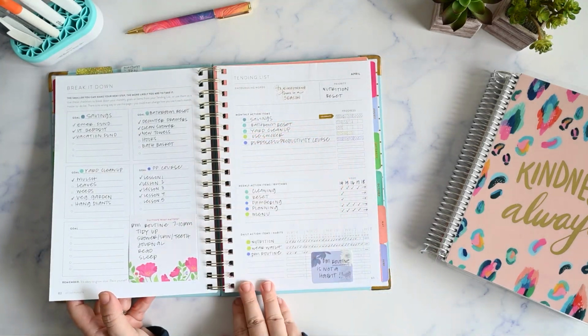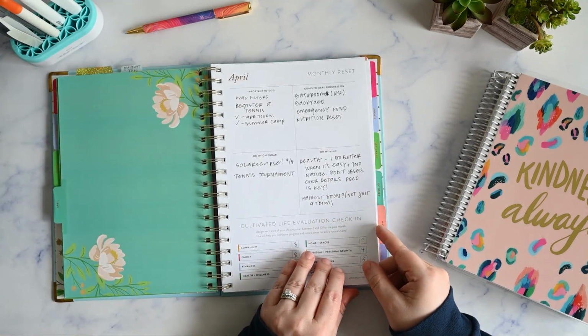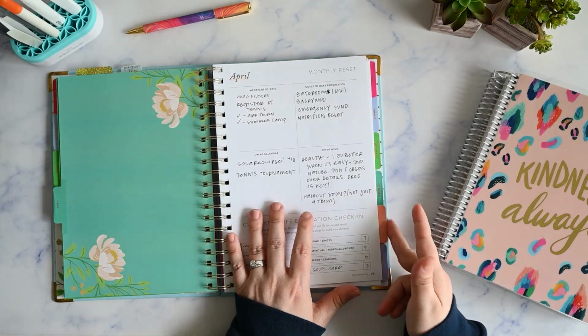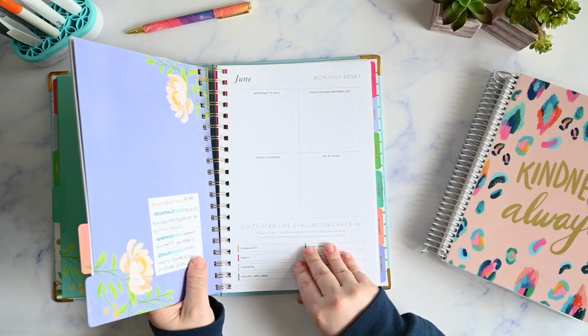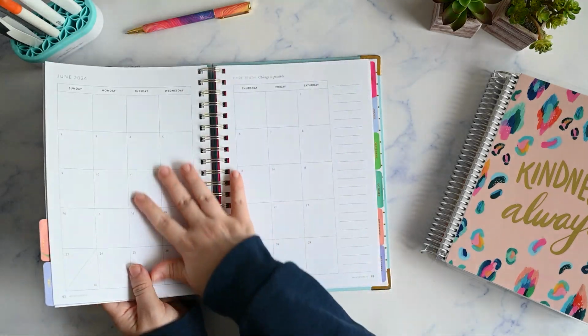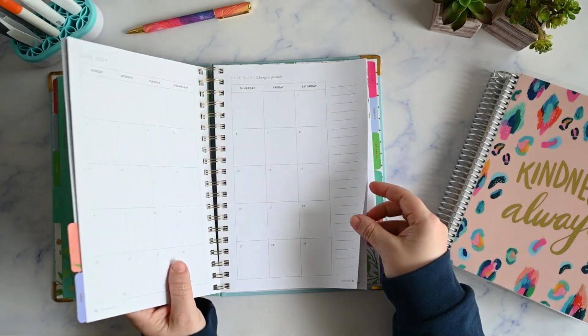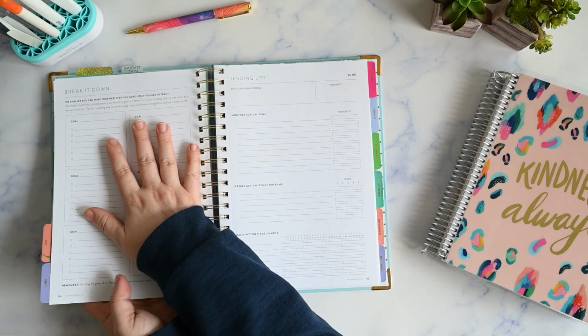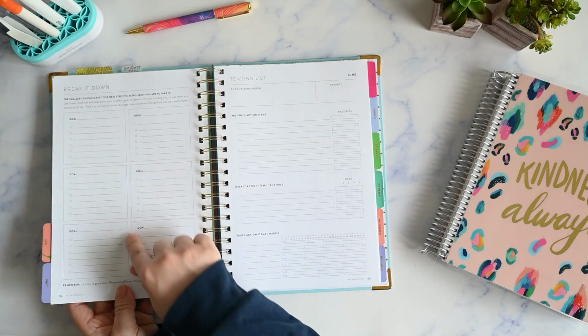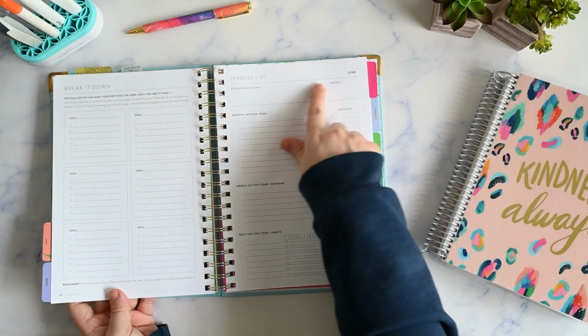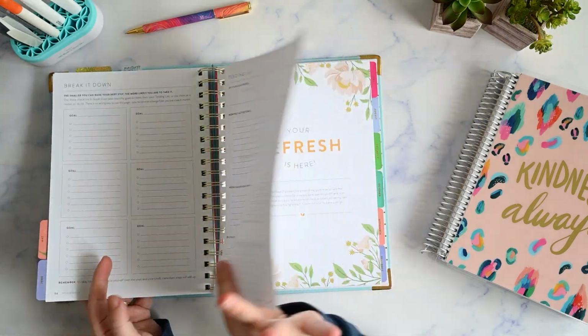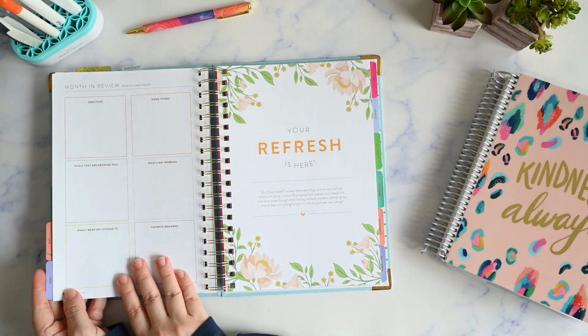here. So this was my April tending list, and basically whenever you're doing your PowerSheets, you have your monthly reset page, and then you have your calendar, and then you have the break it down page, which is where you break down your goals into steps, and then you write everything here on your tending list. And then you have your month in review at the end.